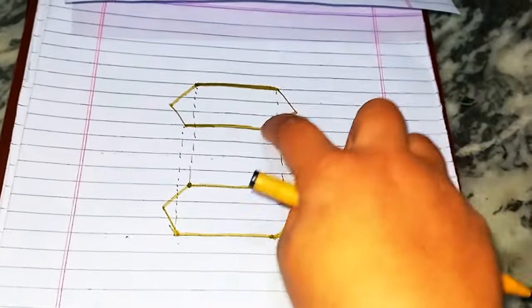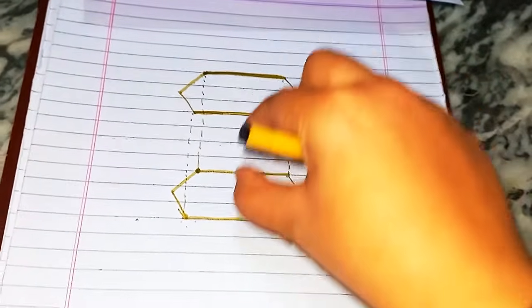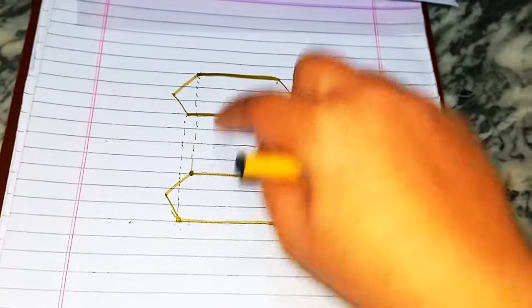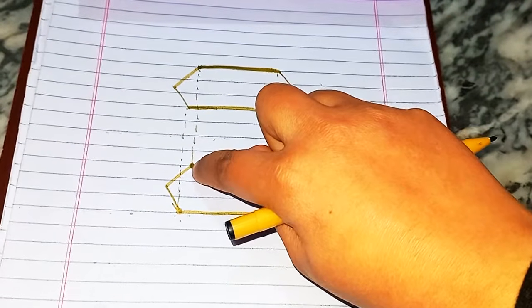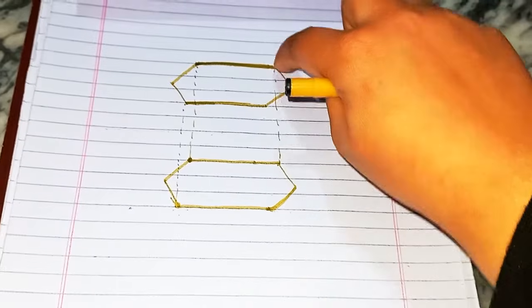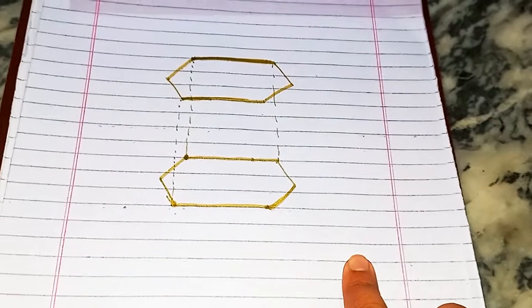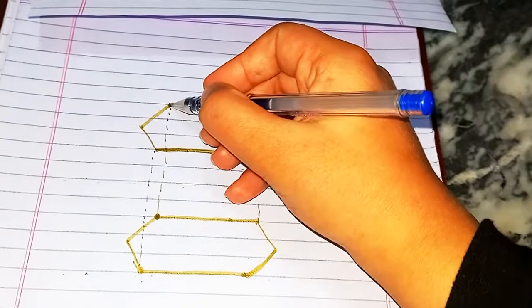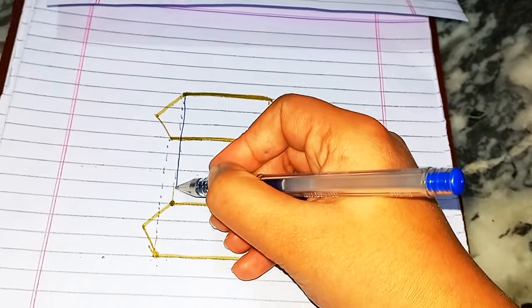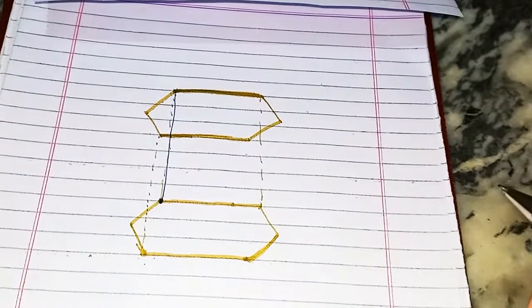Then join them together and draw the exact similar one just below it. You can extend the lines so that you know where to start this straight line and where to end it, and you will get it. Now we'll join the corners together. This is how you are going to do that.